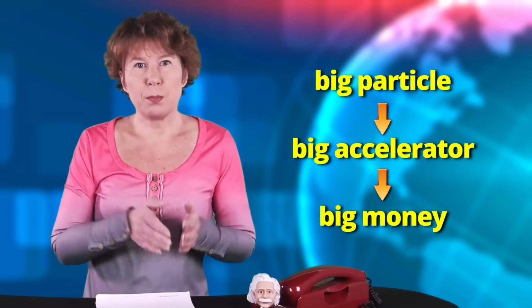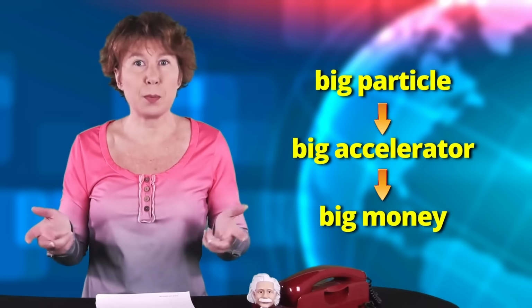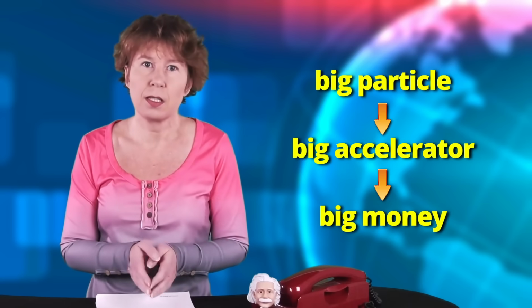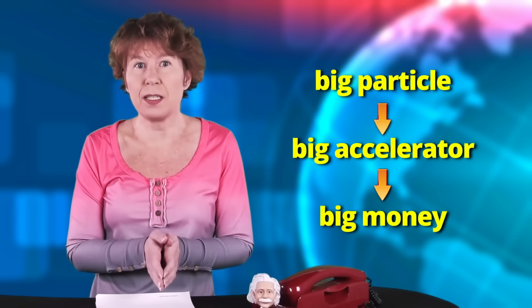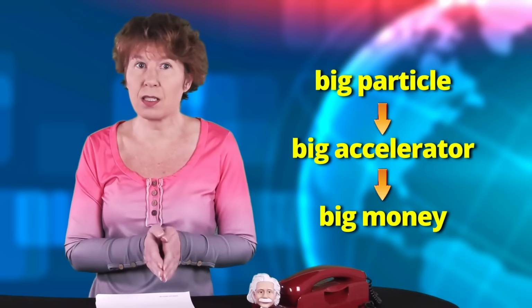The issue is that the bigger the particle, the bigger the accelerator you need to get them up to speed, and the more expensive and difficult the entire procedure becomes. This is why proton therapy is still rather uncommon, and that with heavy ions even less common.